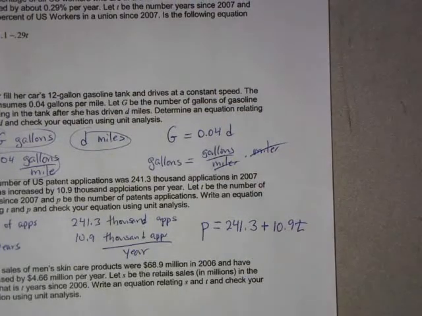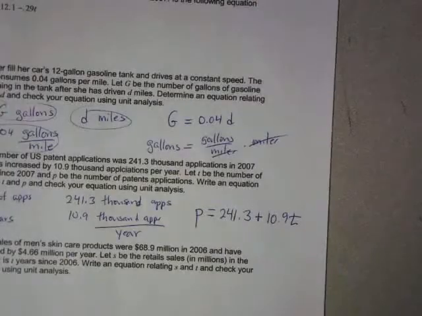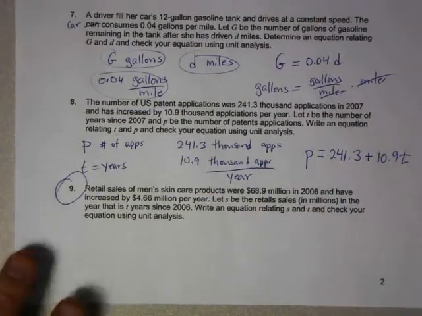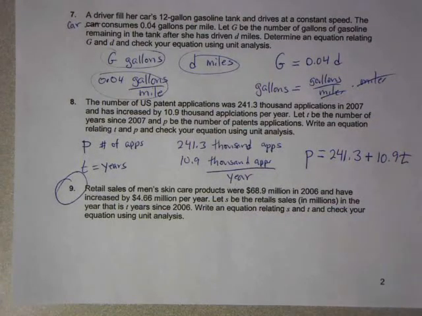Okay, and you can write down the unit analysis on that and make sure it works, but I promise you that it does. Alright, so your last homework problem for this is number 9. Take a look at number 9, write down all the variables, write down all the numbers.